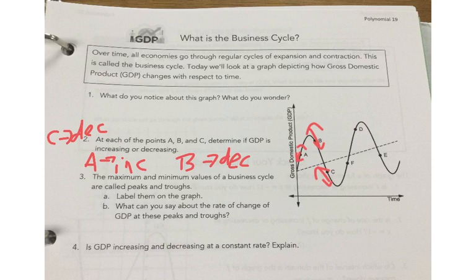Three, the max and min values of a business cycle are called the peaks and the troughs. Label them on the graph. So they just want you to go and pick a peak and a trough. A peak and a trough. So right here at the very top, in blue, this would be considered a peak value. Down here would be a trough. Hope I spelled it.